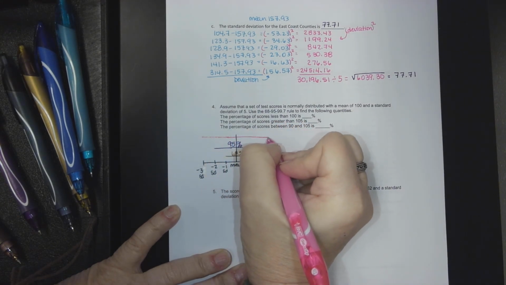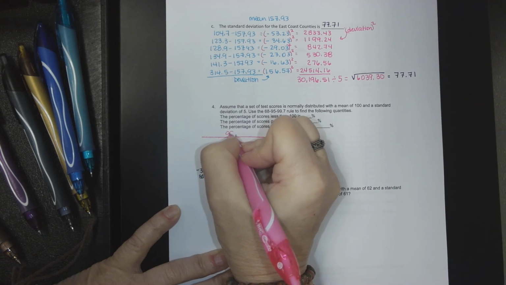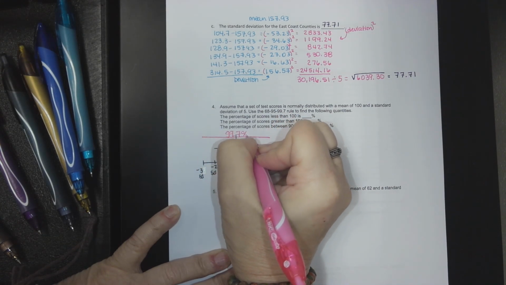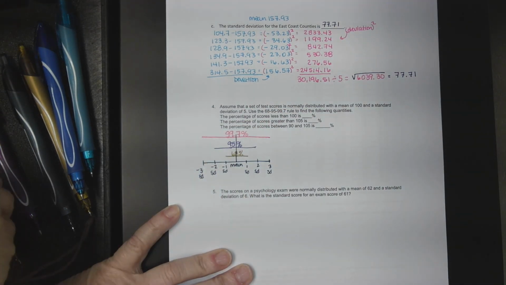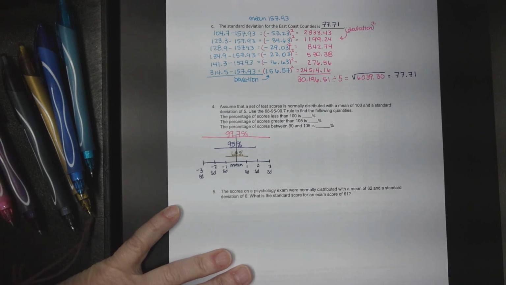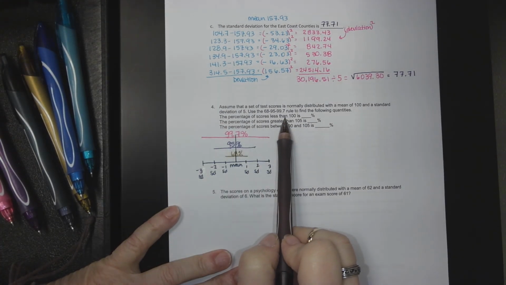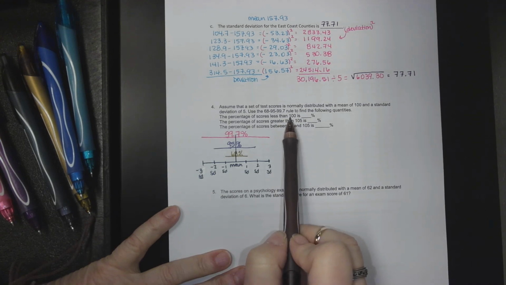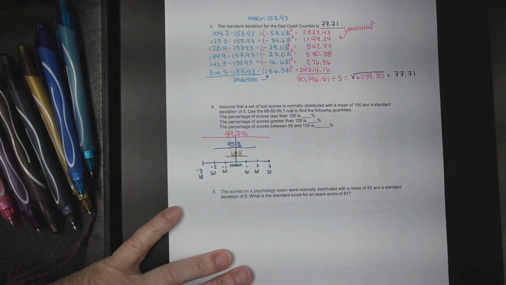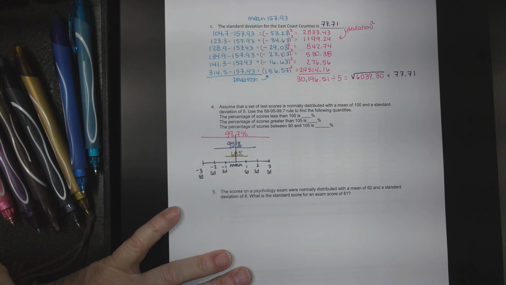I'm just going to draw it over. And then within this area, this is 99.7%, right? By our rule. Okay. So we want to know the percentage of scores less than 100. Okay, so if we're looking at that, I'm going to use, what color do I want to use? Brown.